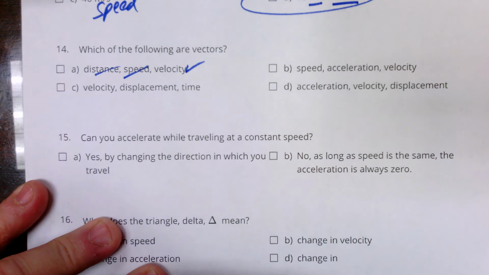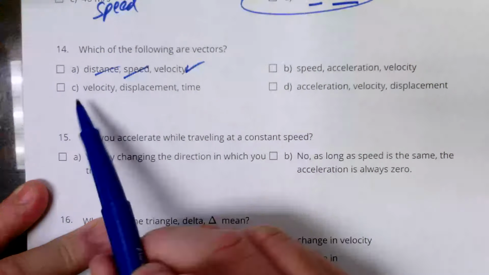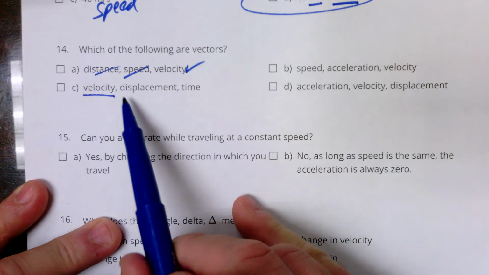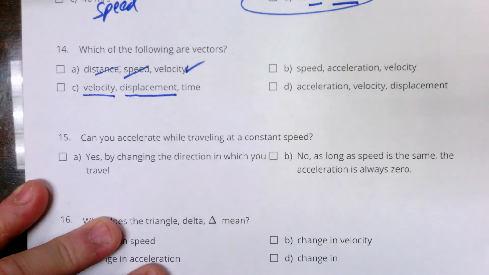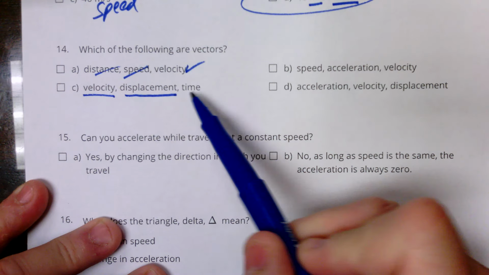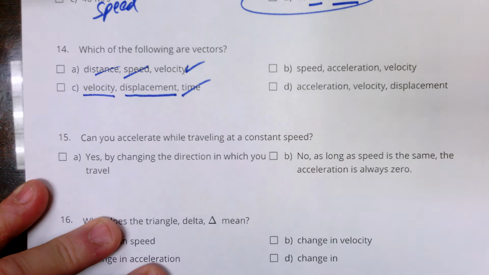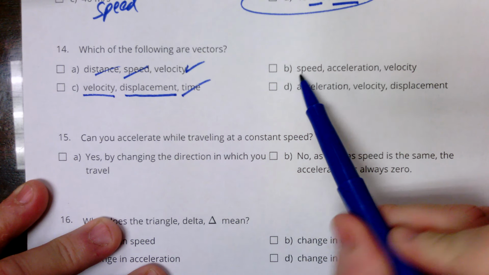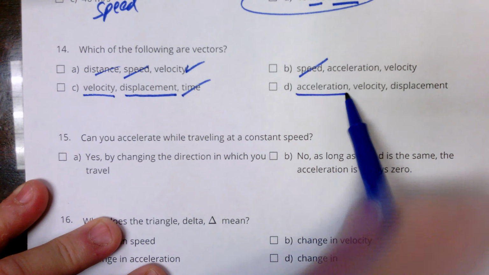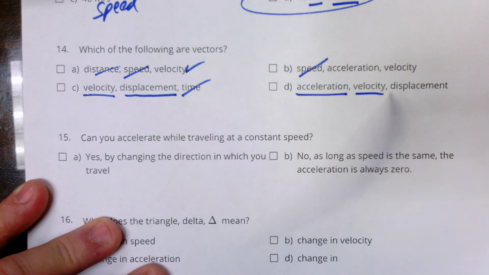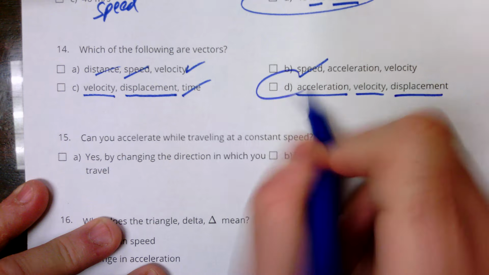It doesn't tell you what direction you went. Velocity is a vector. Displacement is a vector because it's 5 miles north of Centennial versus just 5 miles. Time is not a vector quantity. Speed, we already said, is not. Is acceleration a vector? Yes. Is velocity? Yes. Displacement? Yes.